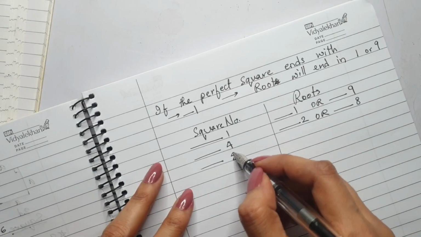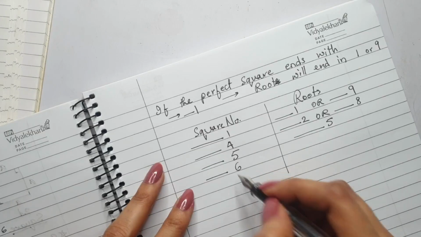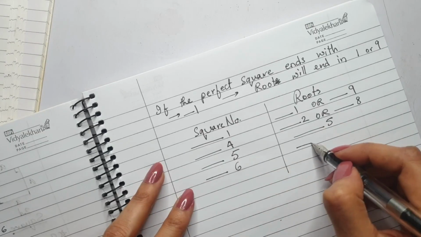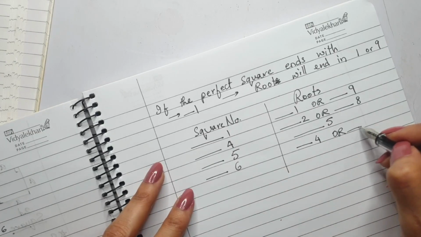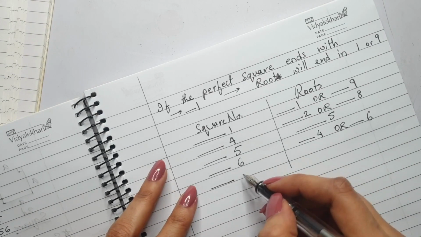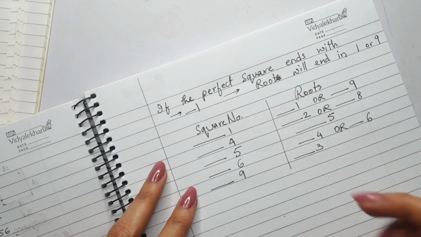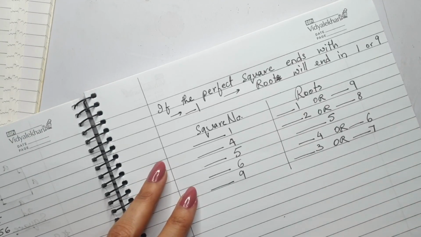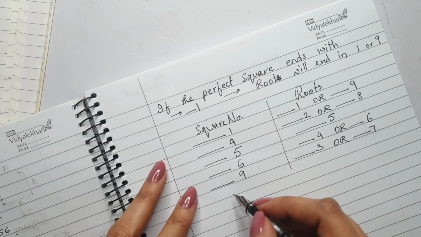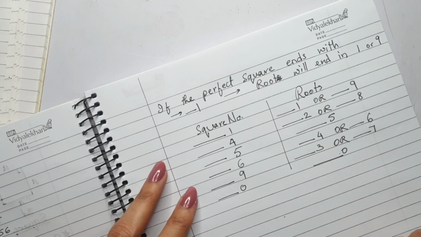If this ends with 5, the root will end with 5. If it ends with 6, the root will end with either 4 or 6. If it ends with 9, then the root will end with either 3 or 7. And if it ends with 0, the root will end with 0.